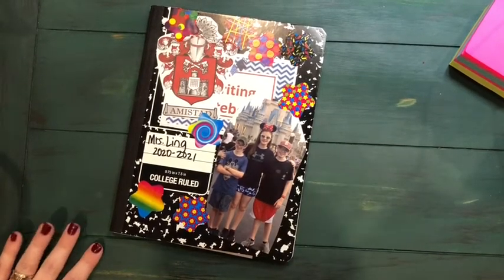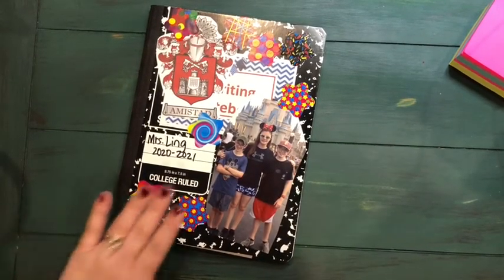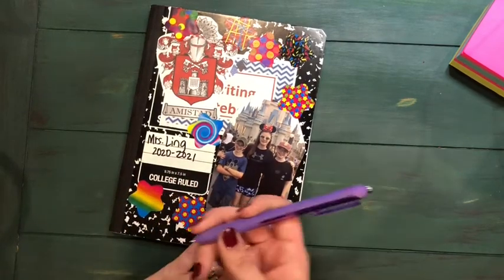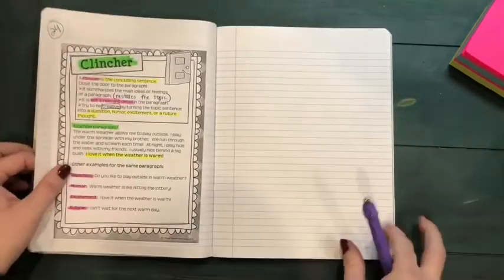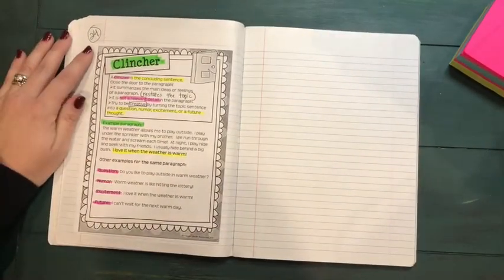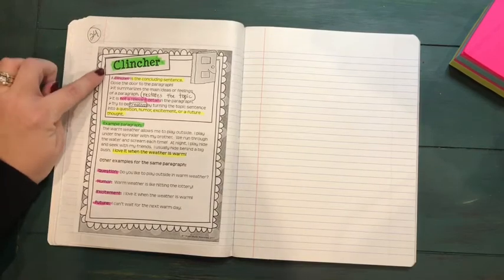Happy Wednesday, writers. Today we're going to be working in our writer's notebook with just the notebook and a pencil. You're going to go ahead and turn in your notebook to find our last teach page that we worked on yesterday on our closing sentences or clinchers.